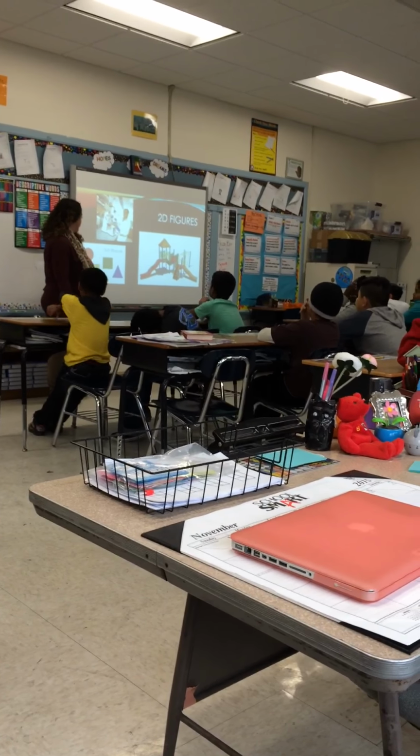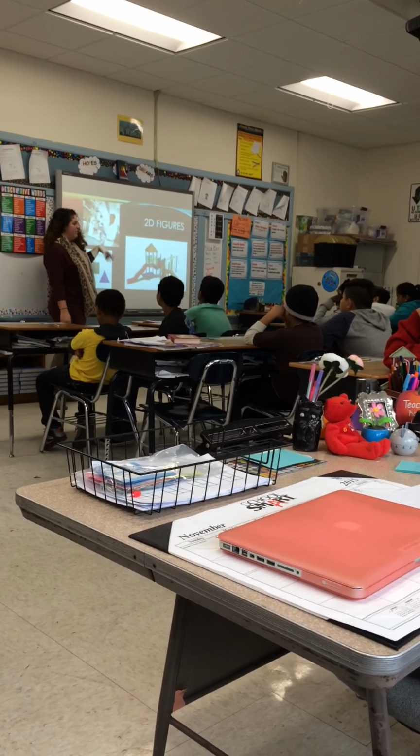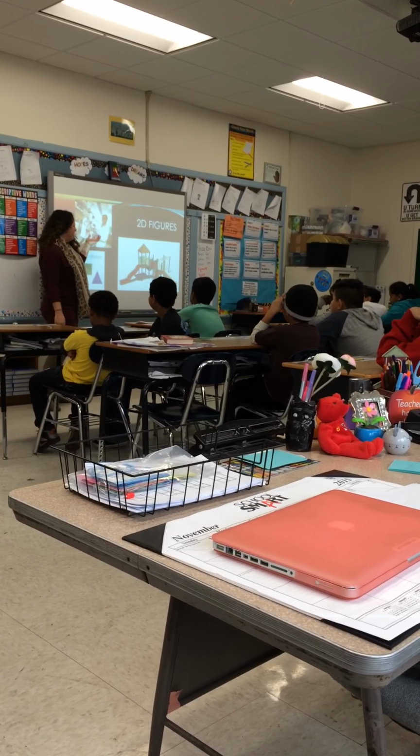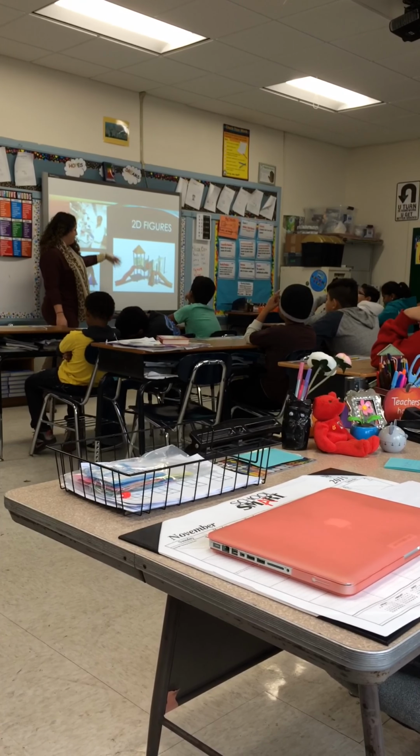Okay, so these are 2D figures. Shapes are 2D figures because they're flat. There's nothing to them. There's a picture of a scientist. This is a 2D figure because it's a picture. And then this is a playground. It's a 2D figure of a playground.